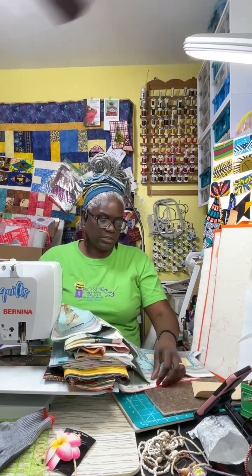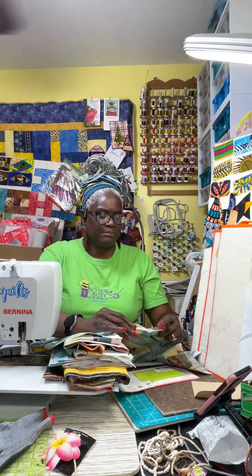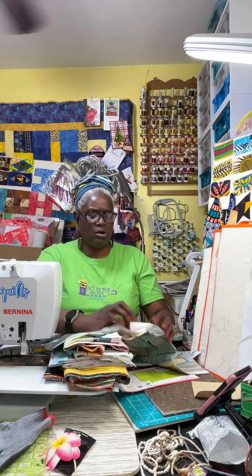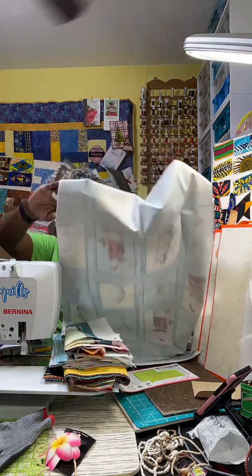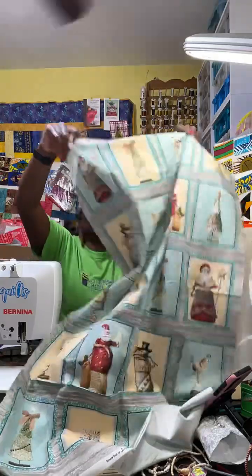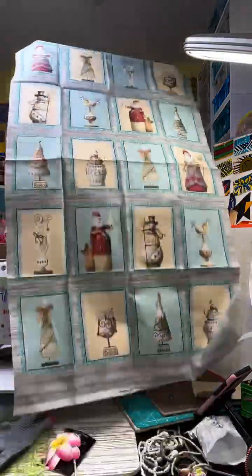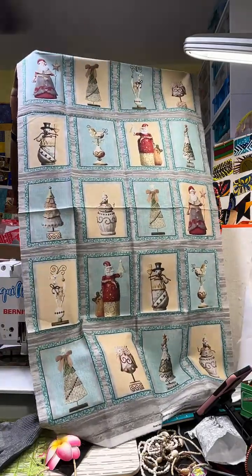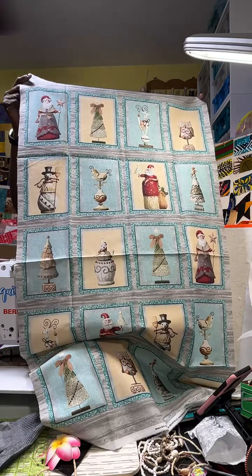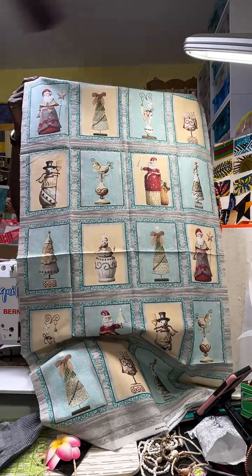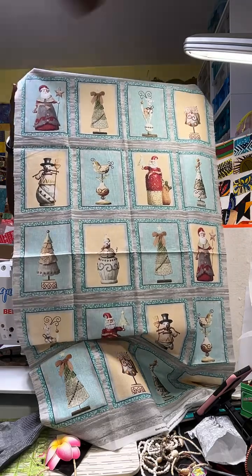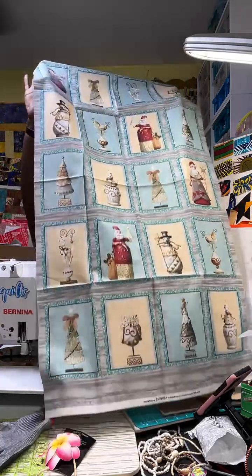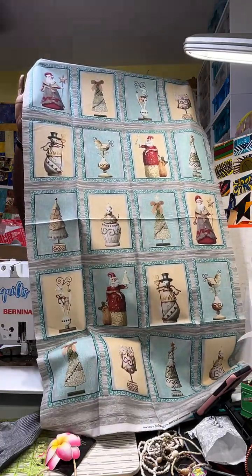And this one is Christmas. It's by Benartex. River's End by Jim Shore. Oh, so this is cool, and it's blocks. You can leave them like this and quilt it as is, or you can cut them out and put your own sashing in between. Really pretty. I was trying to see if this was a repeat. Yeah, they do repeat. 2, 3, 4, 5, 6, 7, 8. So I think it's 8 different things. I'm not sure, but really pretty.